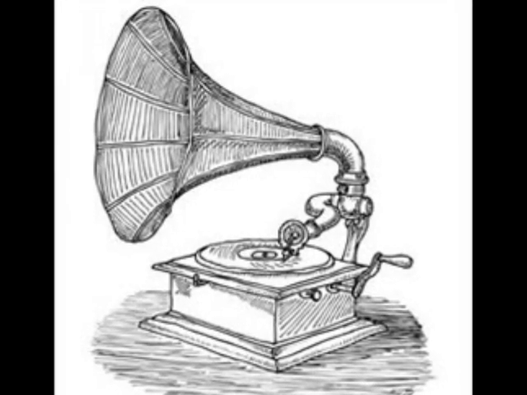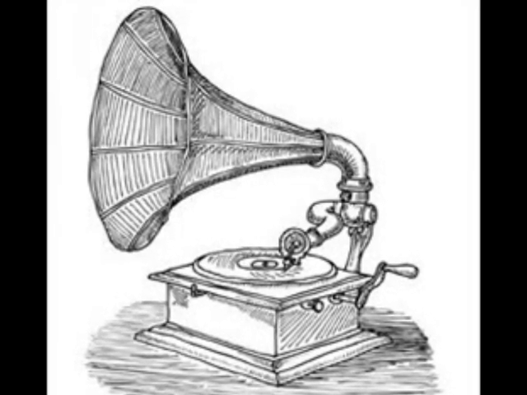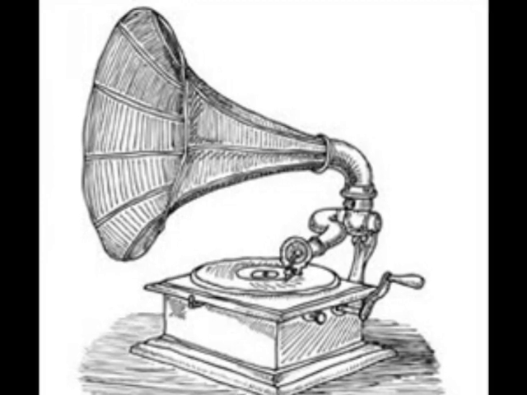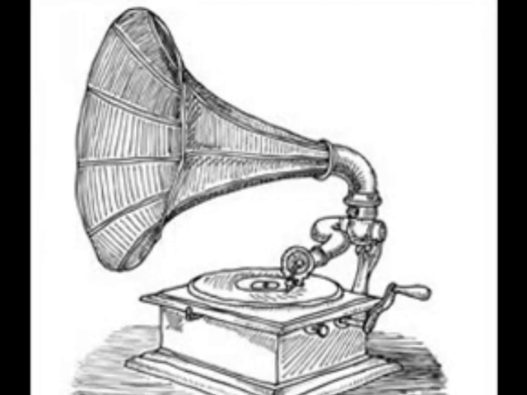The phonograph was invented in 1877 by Thomas Alva Edison. This was designed to record and replay sounds. This allowed for many local places to record music and replay the music. This led to the opening of many dance clubs.